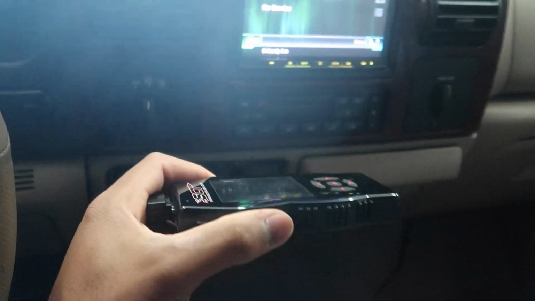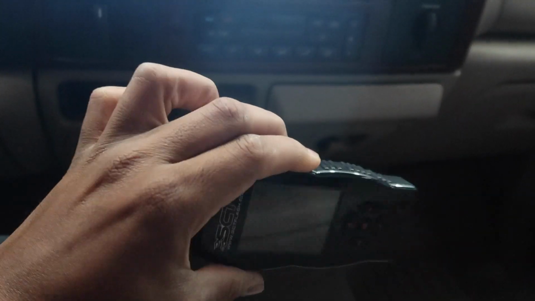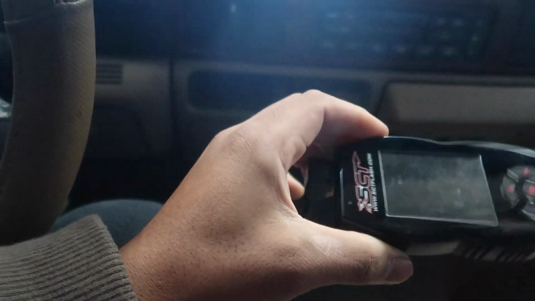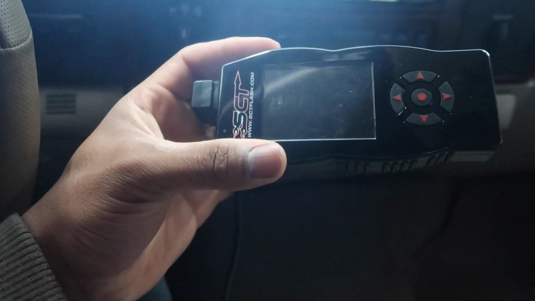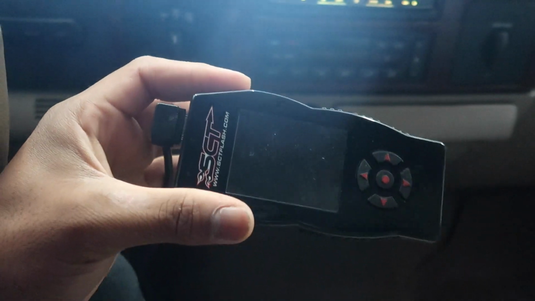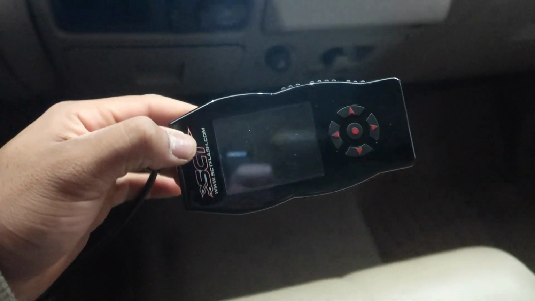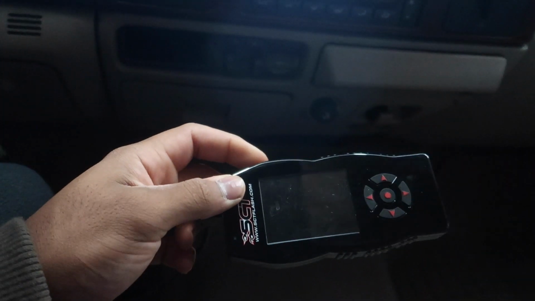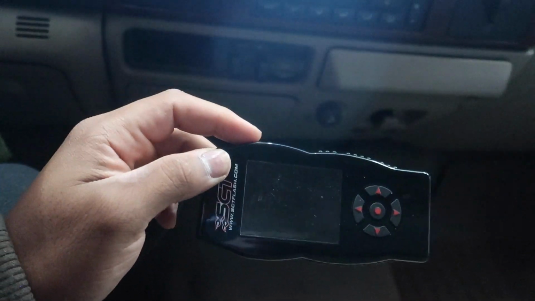Now it comes with just the monitor and the whip straight out of the box. If you want to mount it to your windshield, you will have to buy a windshield mount, and it'll mount to the back right here. But like I said, this fits the price point and does everything you would need it to do if you're trying to tune your truck and things like that. Now you can also turn off your EGR valve with this. If you delete your EGR and everything, you can turn that sensor off so you don't get the check engine light on your dash.